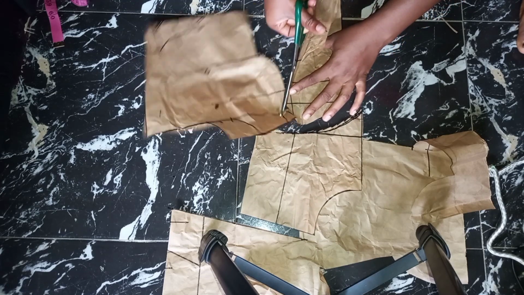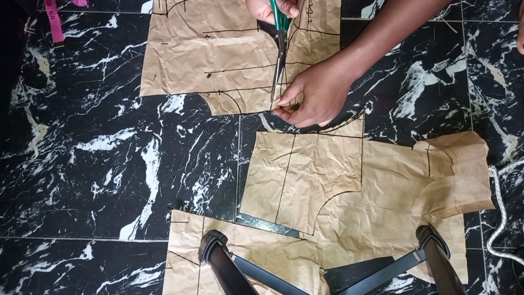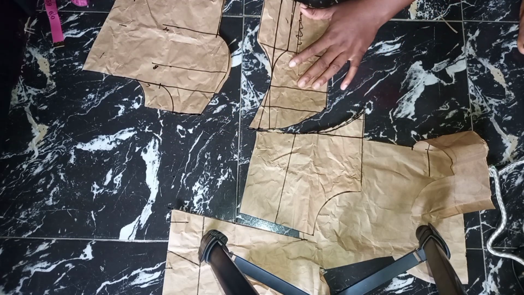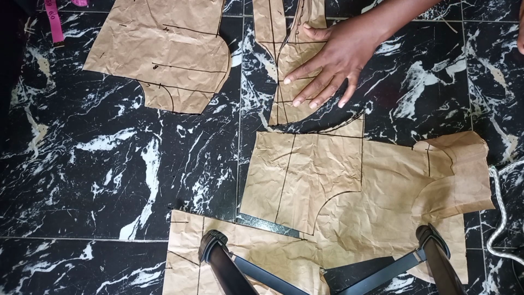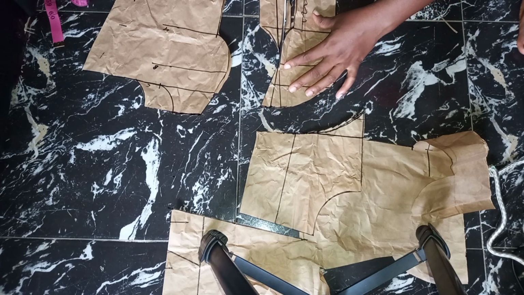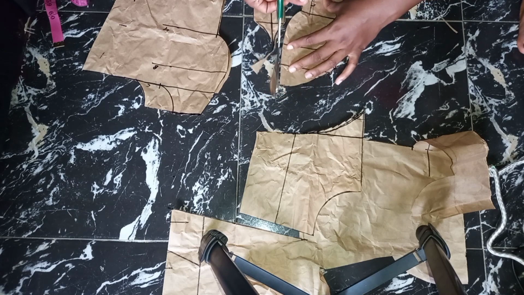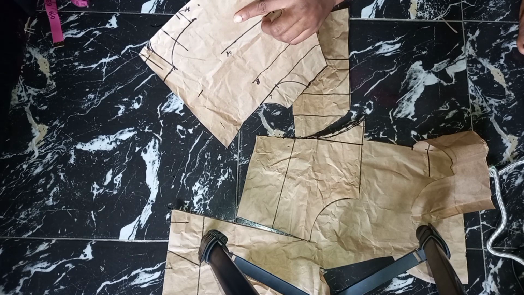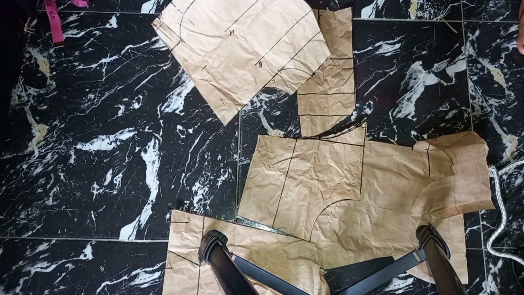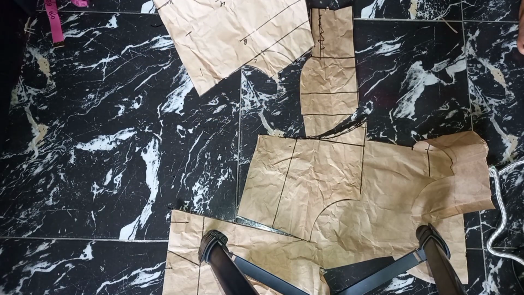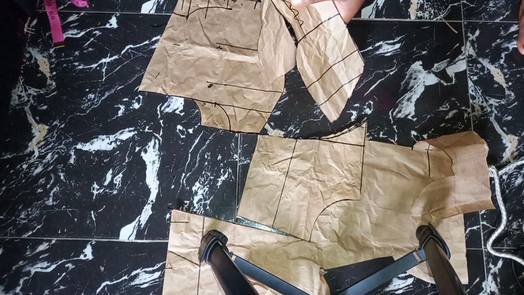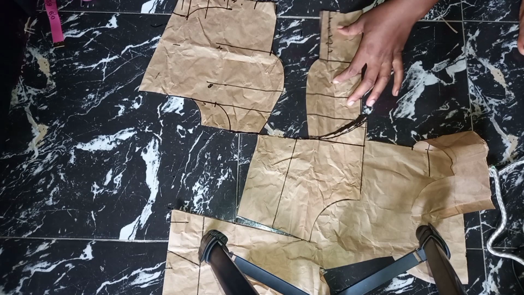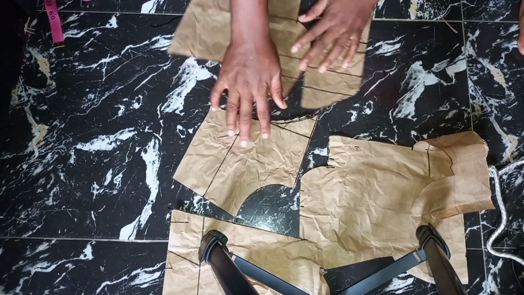Okay. So guys, this is what we have. Sorry, I folded this paper when I was doing this stuff, so I'm gonna have to cut it out. So this is what our bustier will look like.